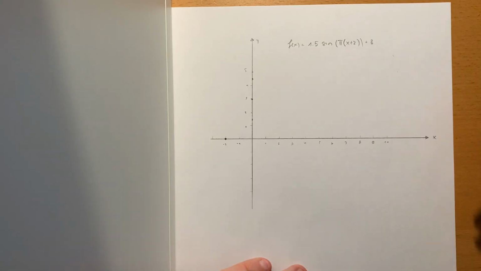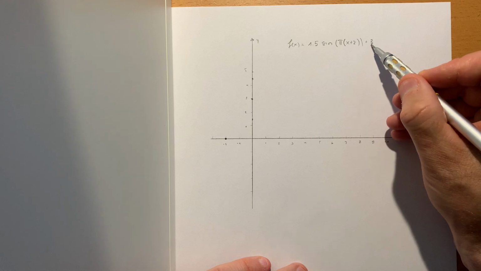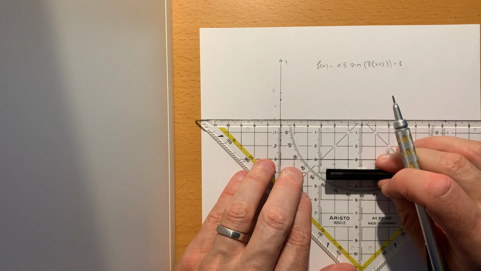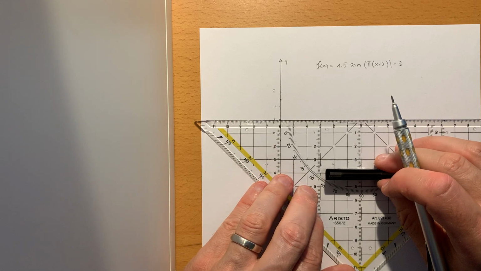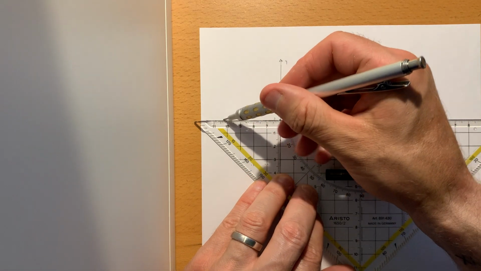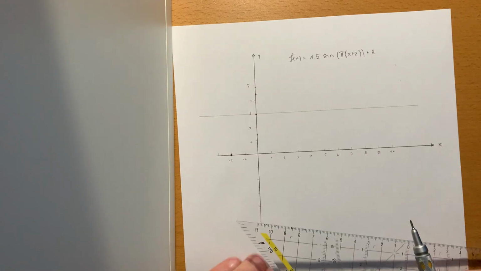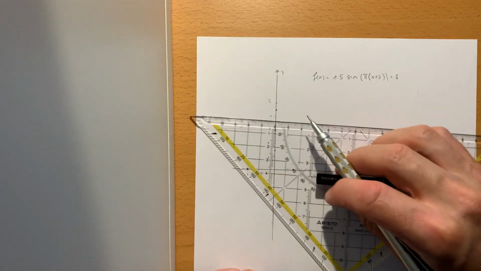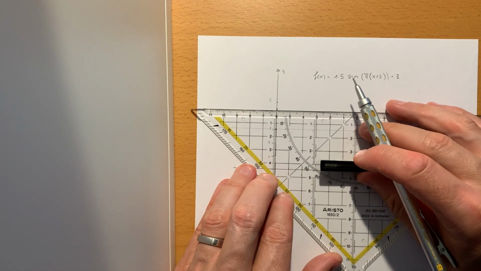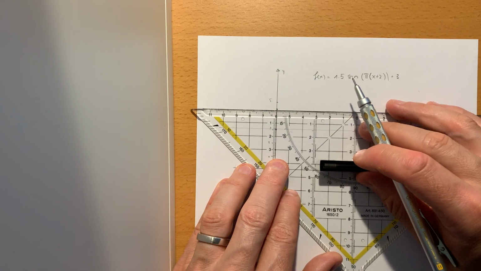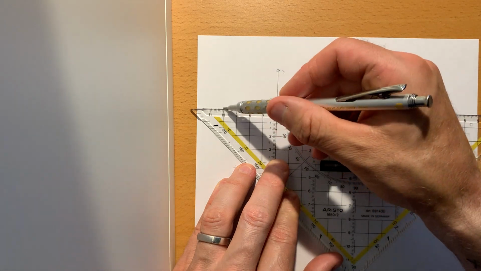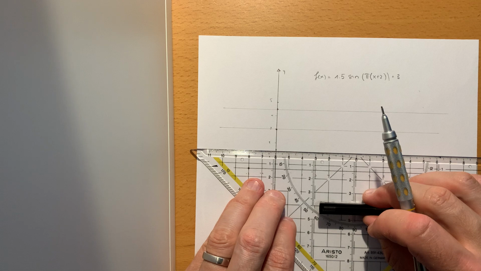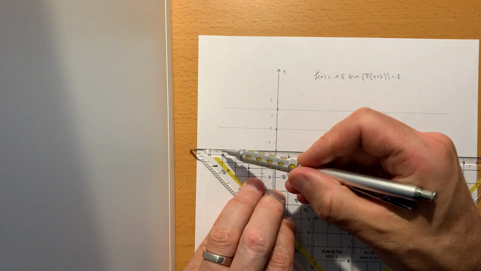Now look. The vertical translation is 3. So the middle line seems to go through 3. And then the amplitude is 1.5. So 3 plus 1.5, that's 4.5. So we know that our function is between 4.5 and 1.5. Here we go.